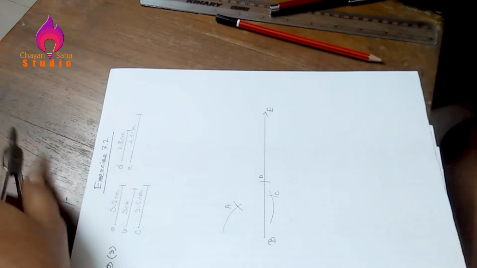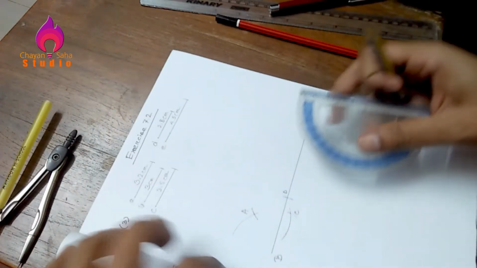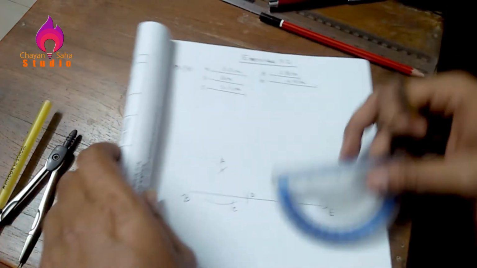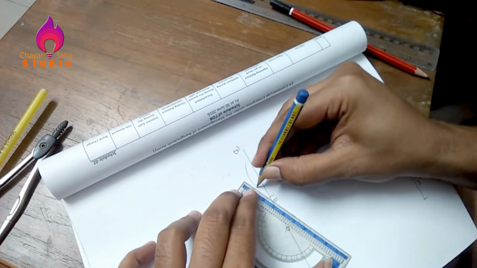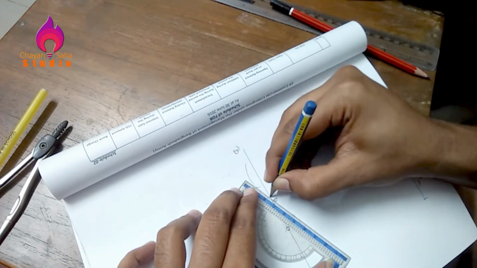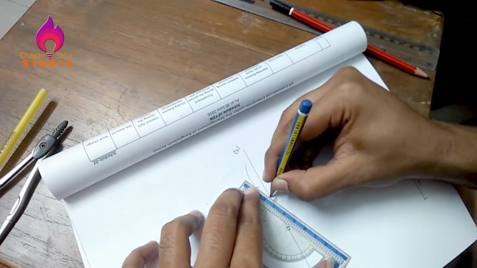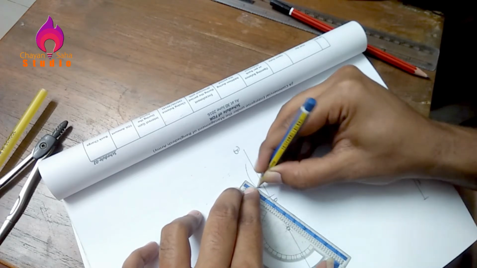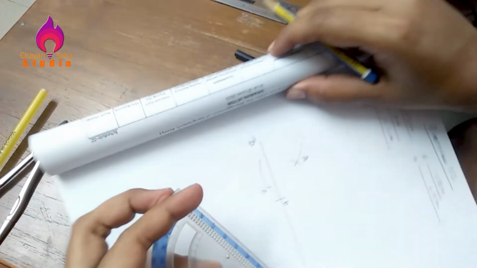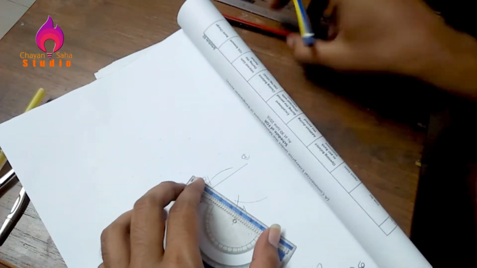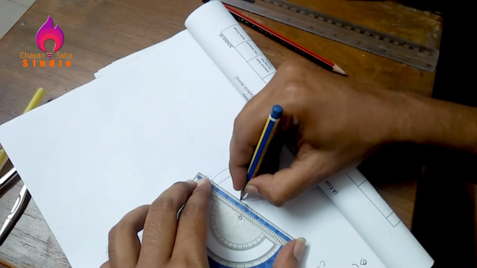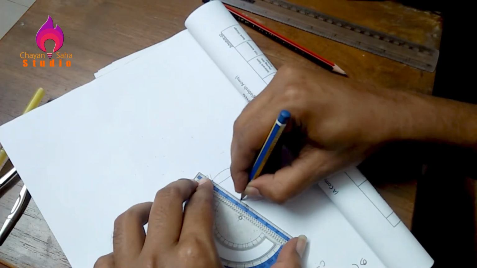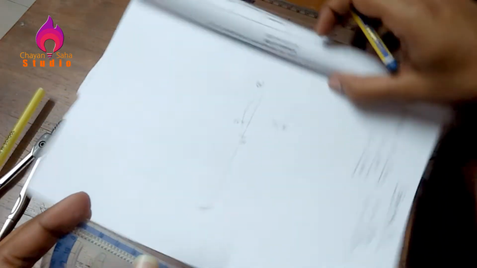So now take your scale and a sharpened pencil so that you do not miss the points. So just join it carefully. Okay, so connecting CD, the 2 diagonals also should be connected. AC, A and C is the diagonal, and B and D is the diagonal.